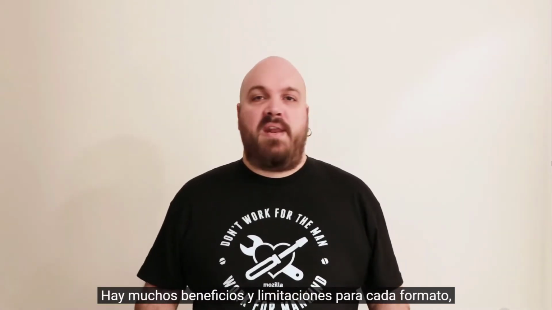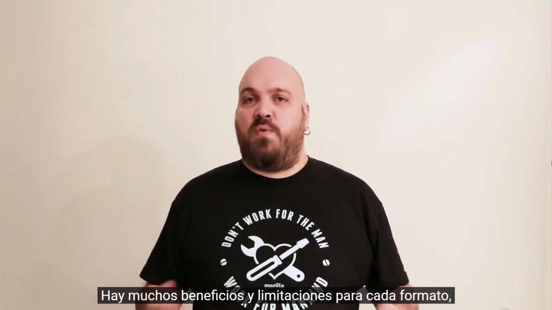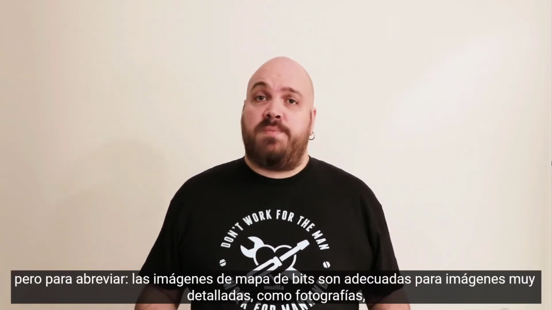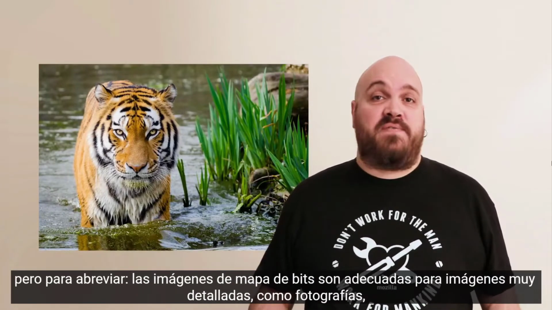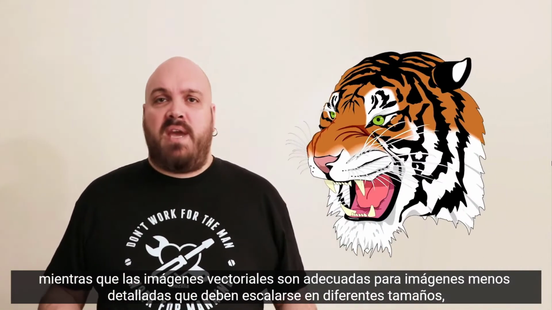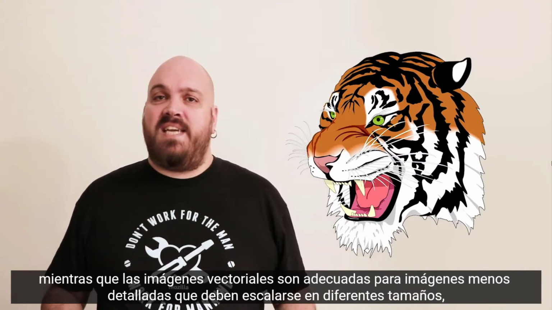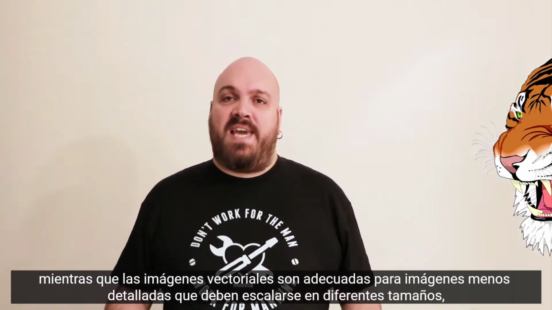There are a lot of benefits and limitations to each format, but to make it short, bitmap images are well suited for highly detailed images such as photographs, whereas vector images are well suited for less detailed images that need to be scaled at different sizes, like icons or data representations.